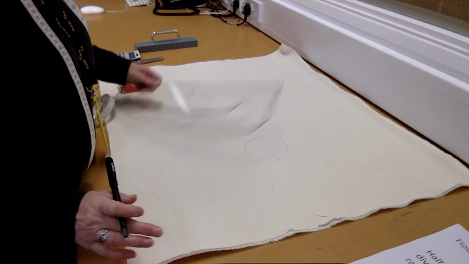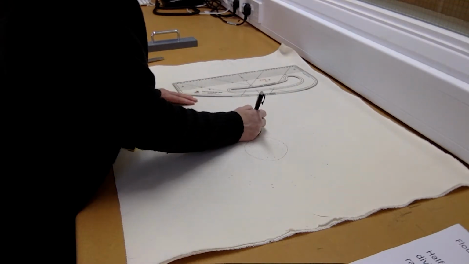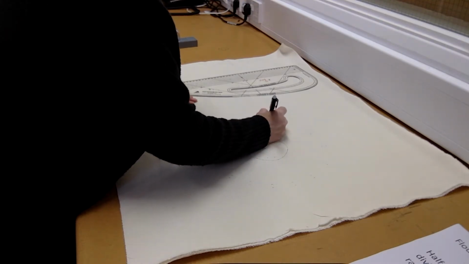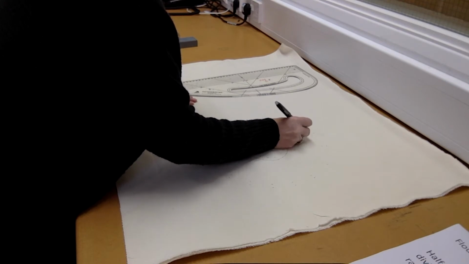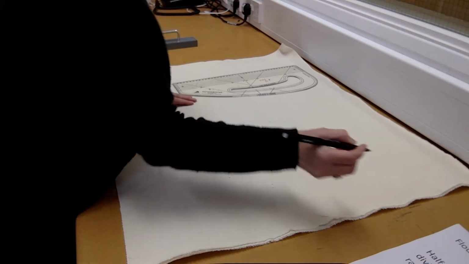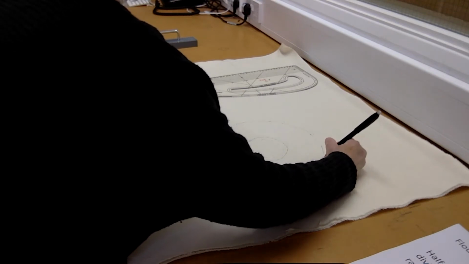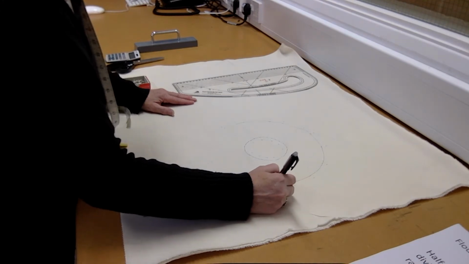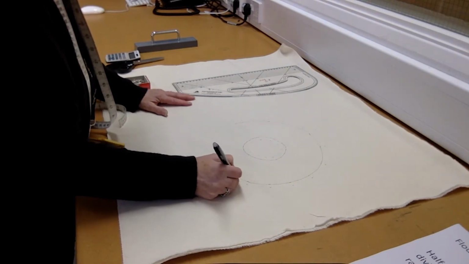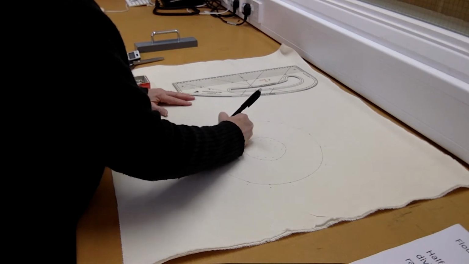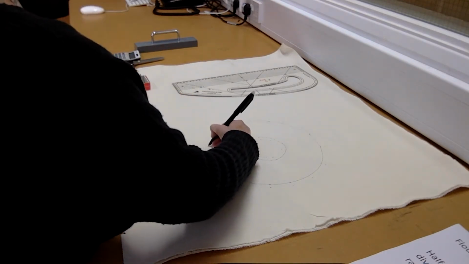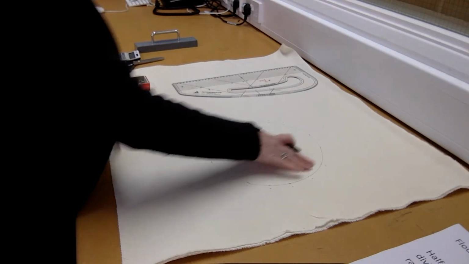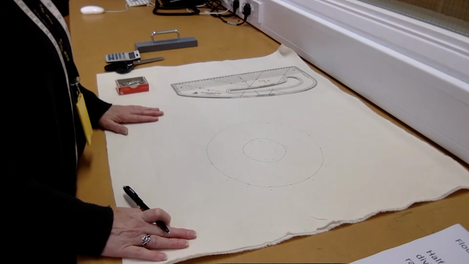So that's now the markings for my outer circle, and I'm now going to line those up and draw that circle in. Now, again, I'm sure you'll be much more accurate than I'm being here, but as long as you can get that as a nice, round, even circle, then that's what you're after. So this effectively is our flounce now, and we're going to cut that out.